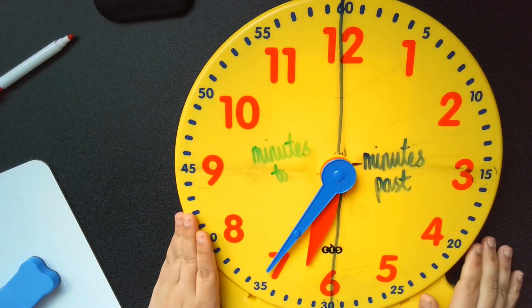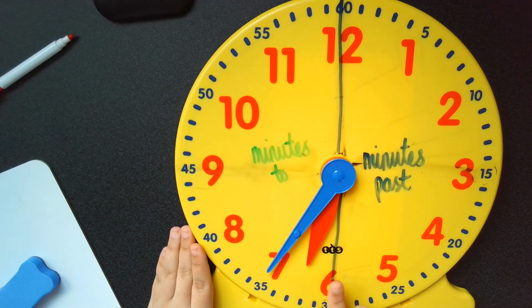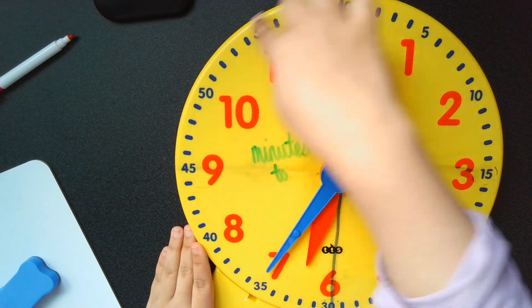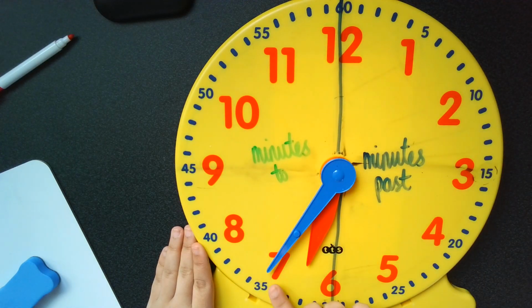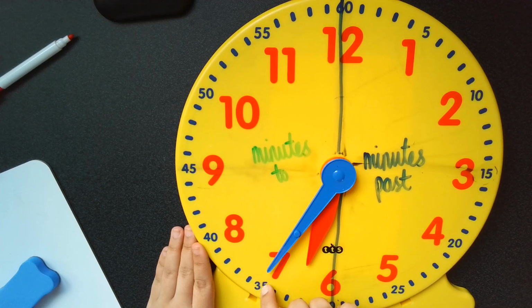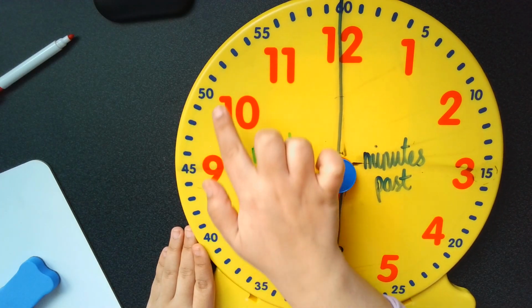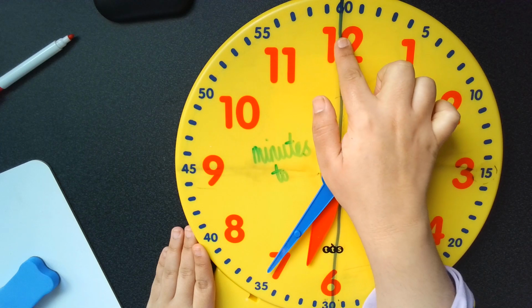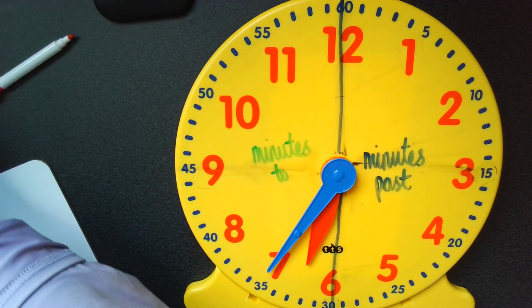Let's do that again. My minute hand is past 6. So I'm going to start counting how many minutes are left until my minute hand reaches 12. We start where our minute hand is and we call this 0. 0, 5, 10, 15, 20, 25. Let's write this down.